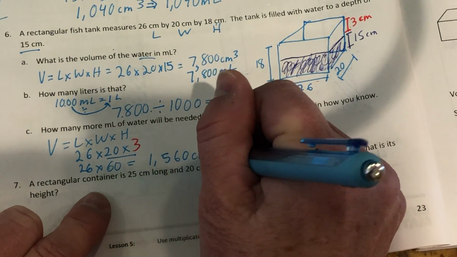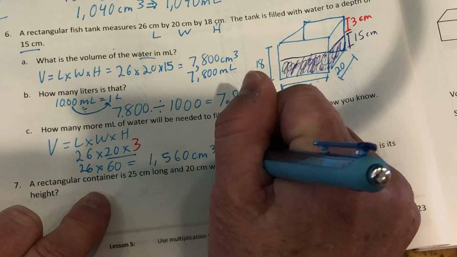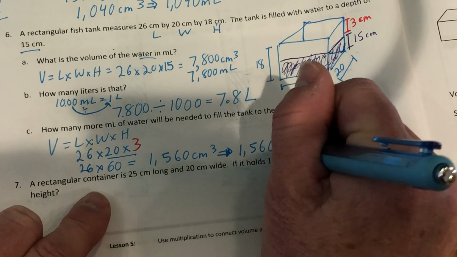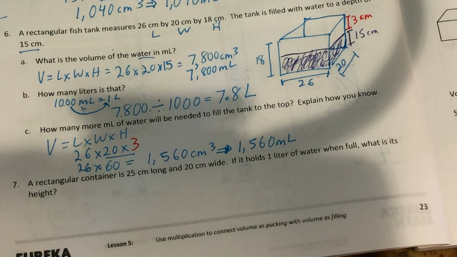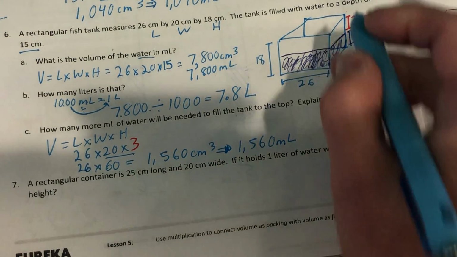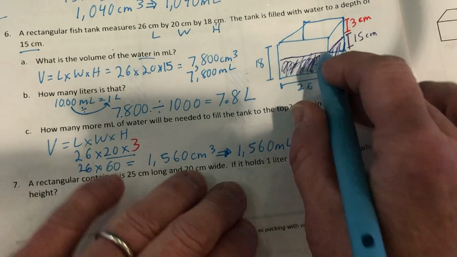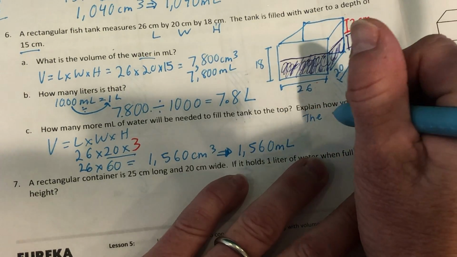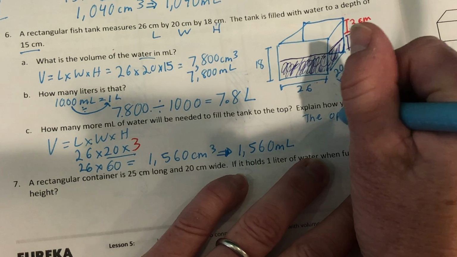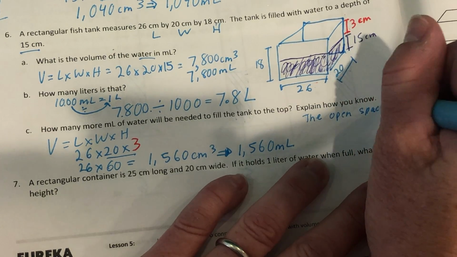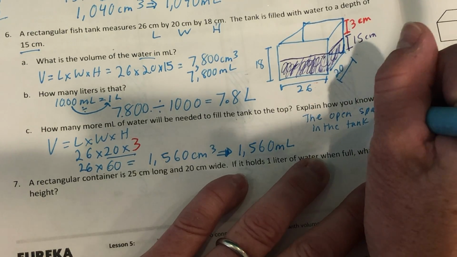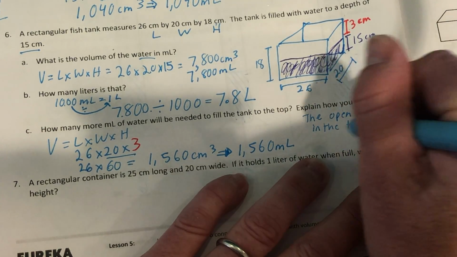1,560 centimeters cubed, which is the same as 1,560 milliliters. So I need 1,560 milliliters left to fill. I have that much space here. That's how much I can add. And I know that because the remaining part, or the open space in the tank, is 3 centimeters high.